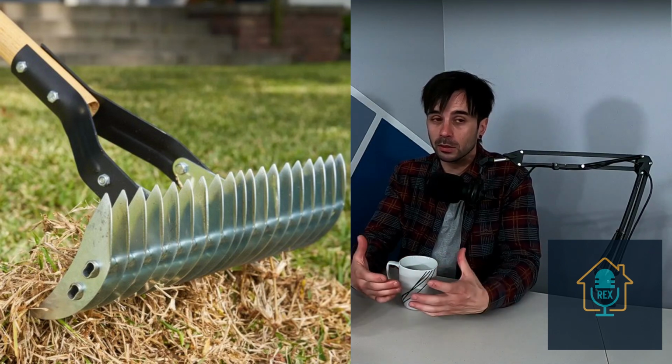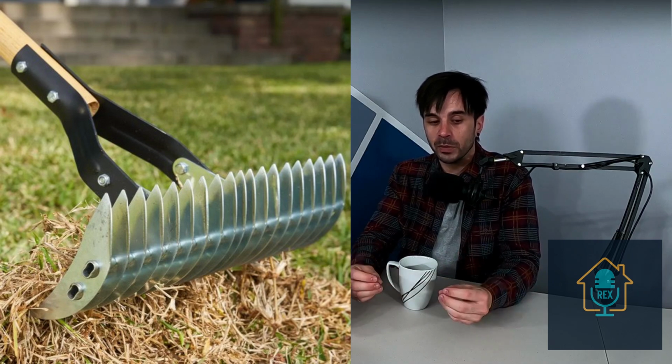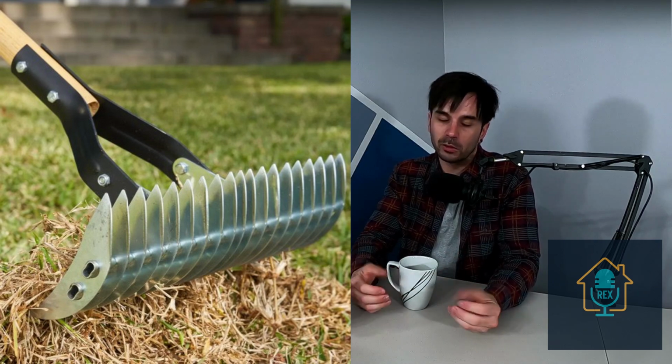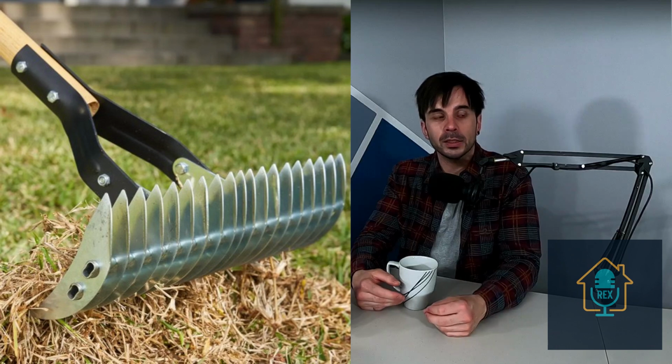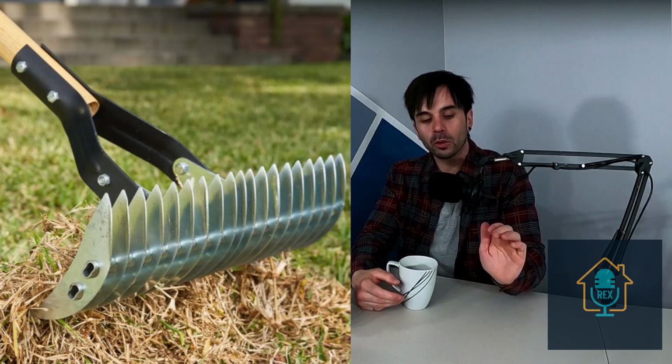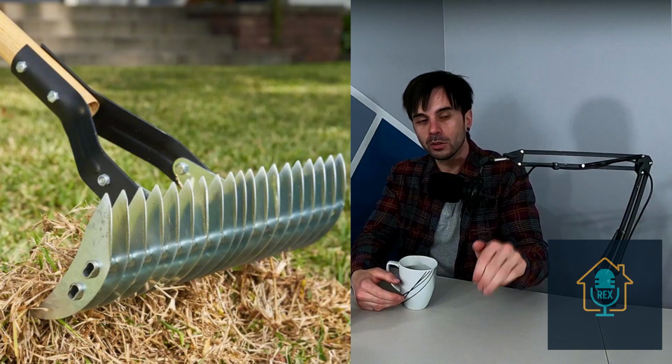It's a cast blade, quite thick material, and the whole tip of it is rounded, so it can get into the ground.